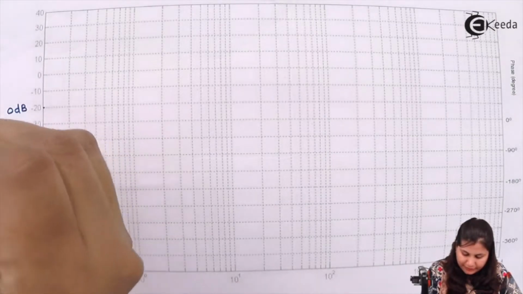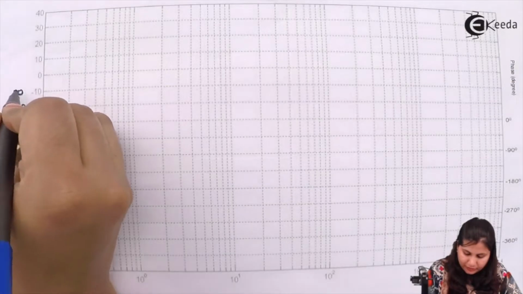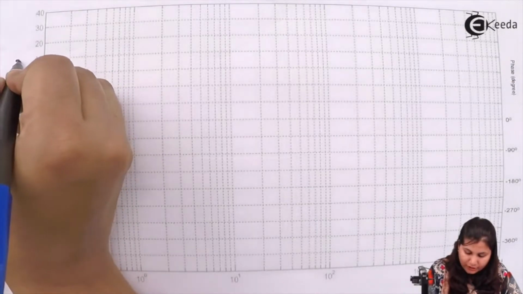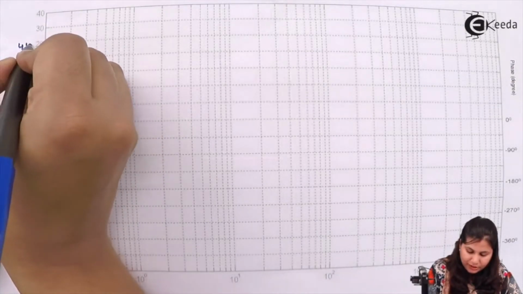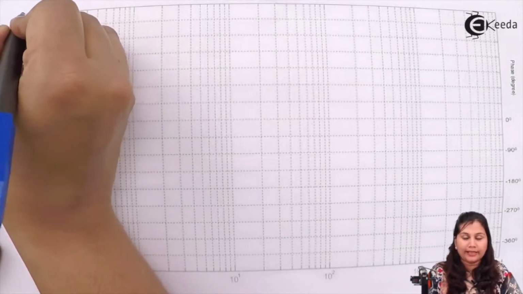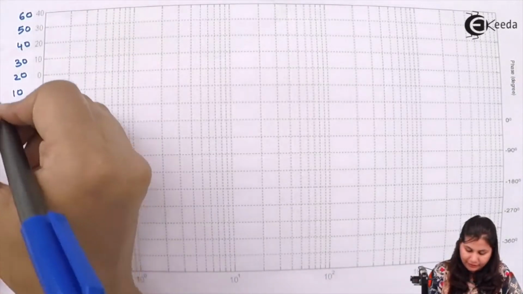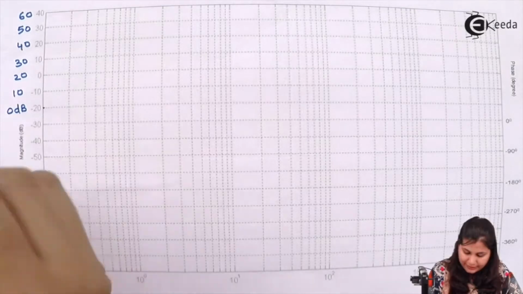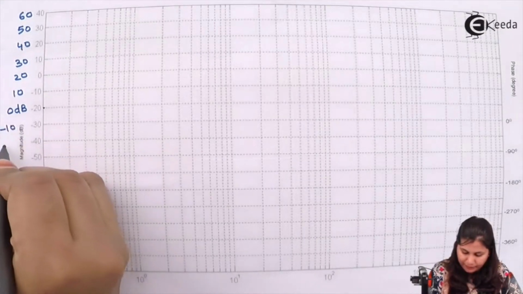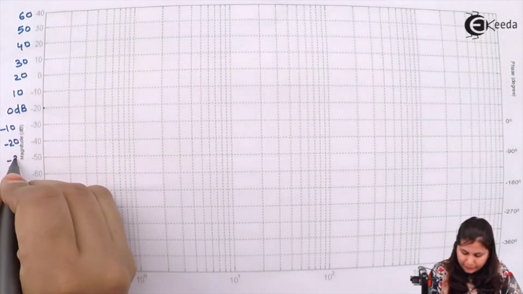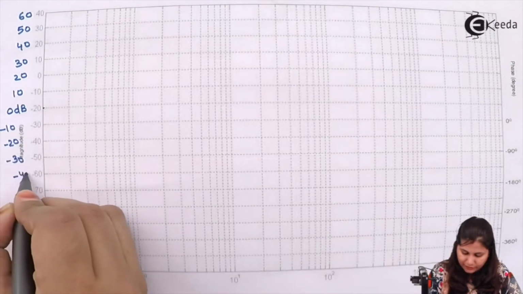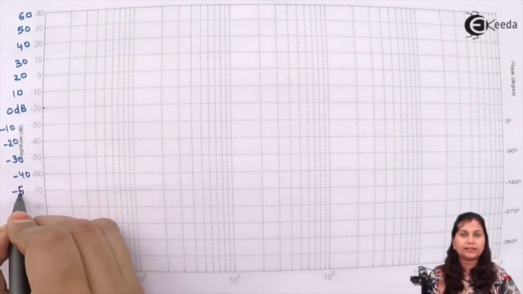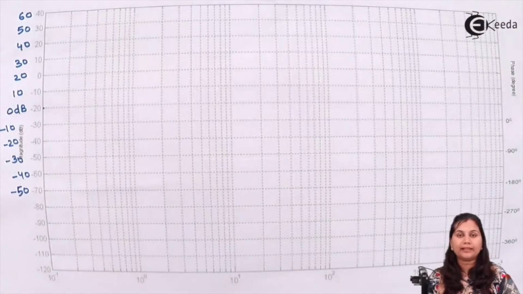This will be 10 dB, 20, 30, 40, 50, 60. It is in positive, and here it will be negative like minus 10, minus 20, minus 30, minus 40, minus 50. In this way, we can change the magnitude scale according to the question.